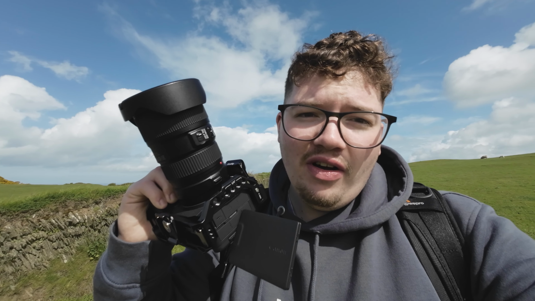Why every photographer and videographer needs a 16 to 35mm f4 lens. Now, why the f4 lens? Well, we're going to go straight into the first reason, and that is because of the price. The 16 to 35mm f4 is a lot cheaper than the f2.8 version. I actually got this used at around £400, and I think at £400 that is an absolute steal.